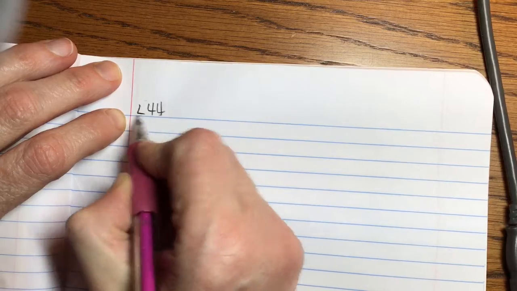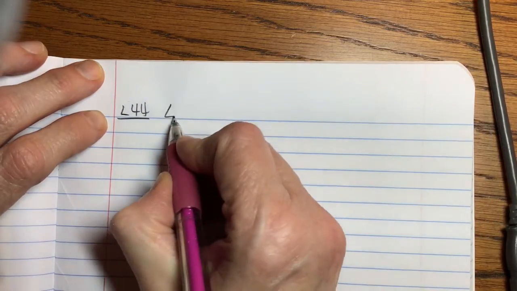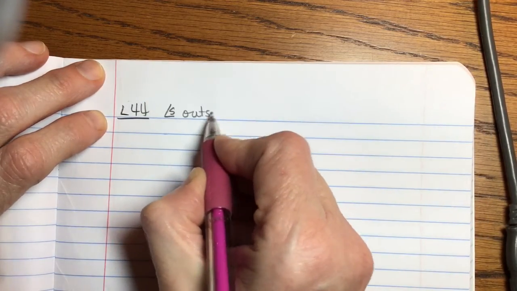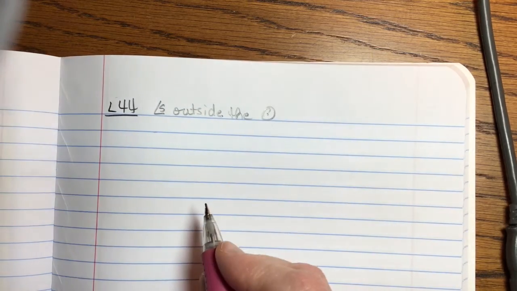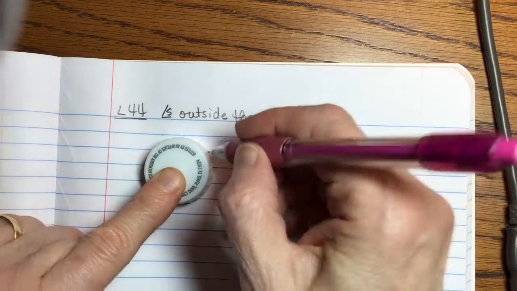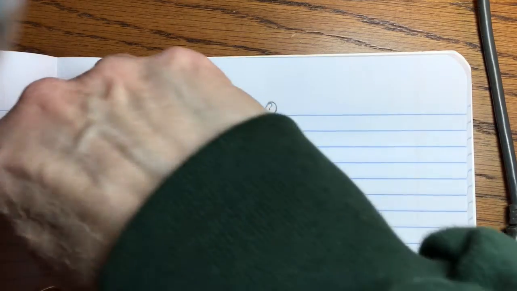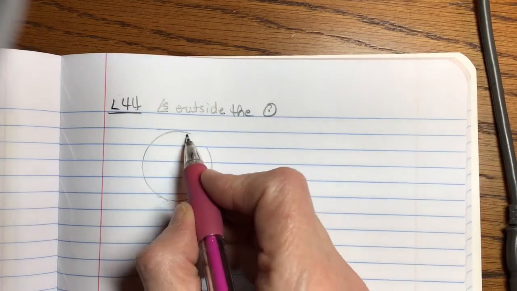And then the last one is lesson 40. Oh, let's see, what is that one? That's lesson 44. Yeah, that's the one we haven't done. And that is angles outside the circle. And I'll see if I can do a little bit better job with this one.